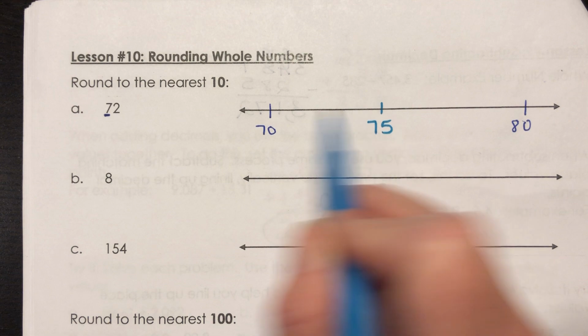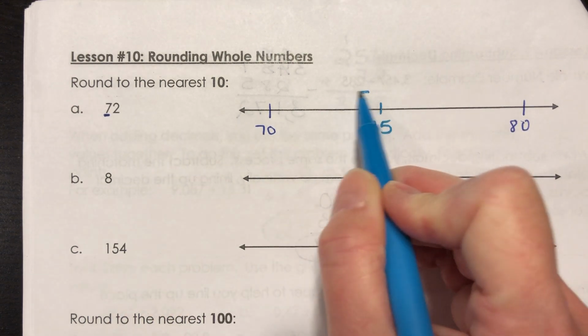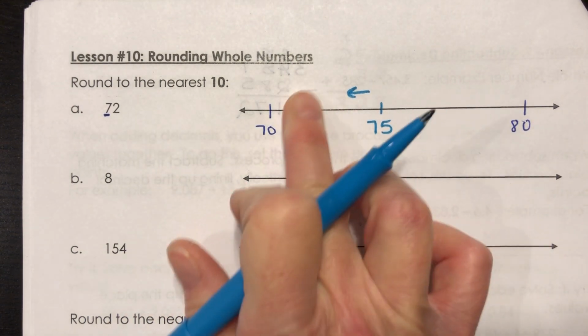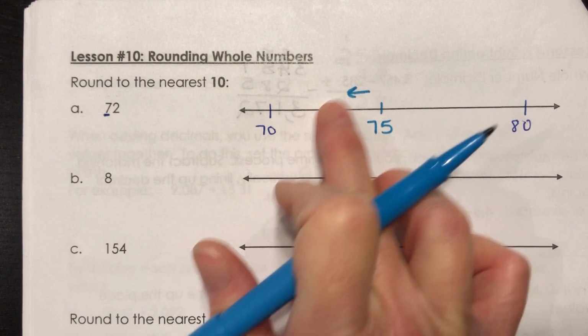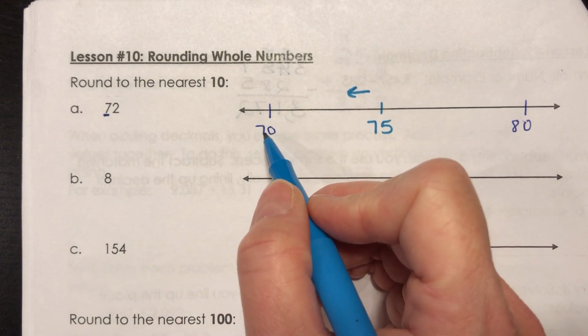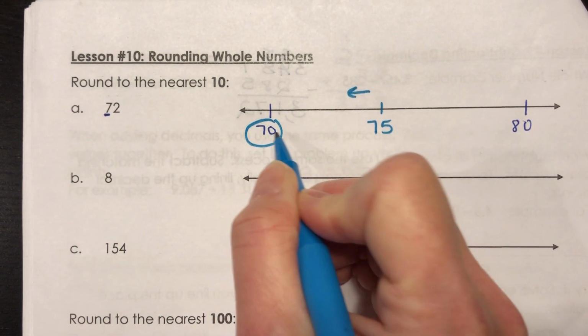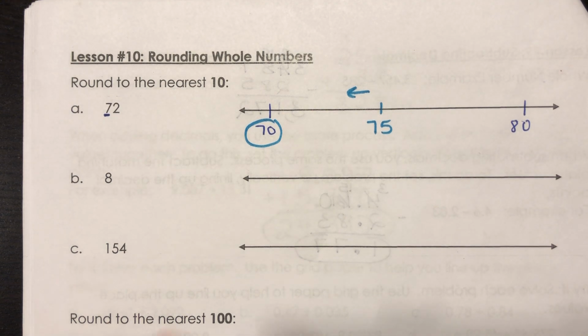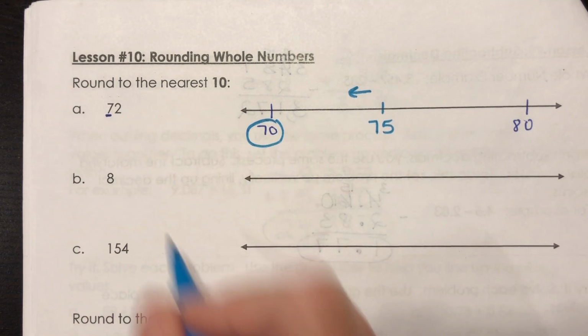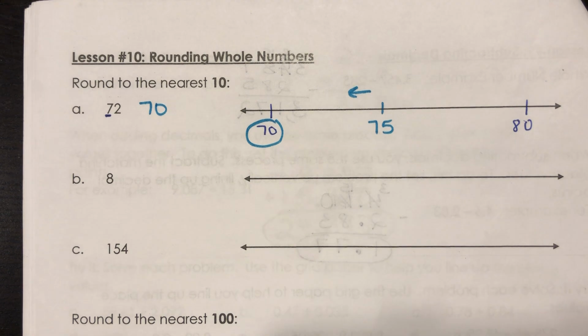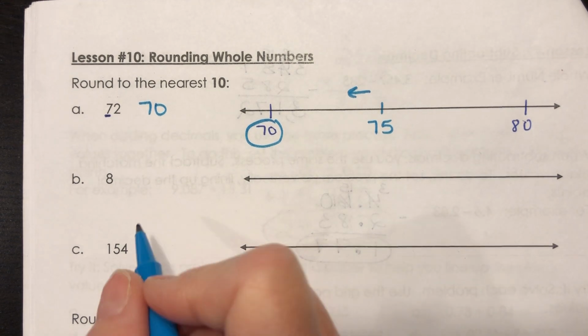So here's my halfway mark. 72 would come before 75. That means it's gonna be in this area, and if a number falls in this area, that means it's closest to the one we start with. So 72 will be closer to 70. It would round to 70. We're gonna do the same process for this next one.